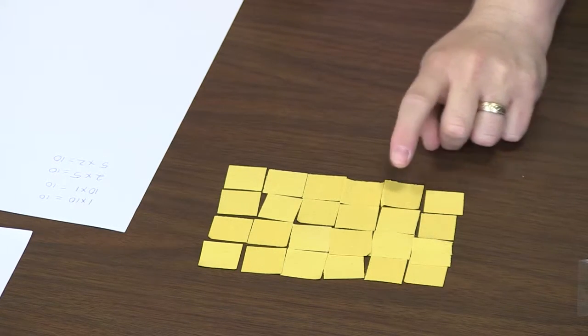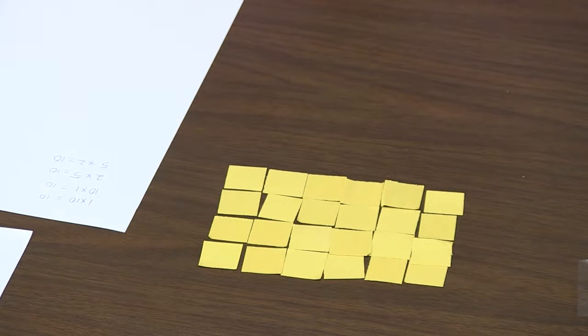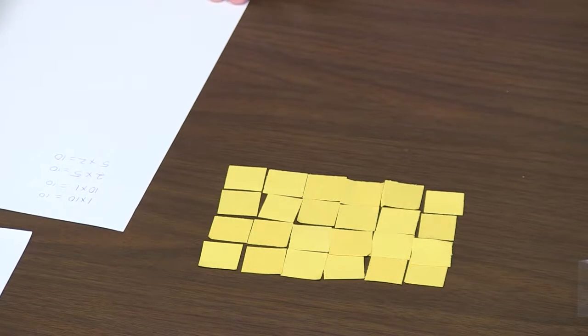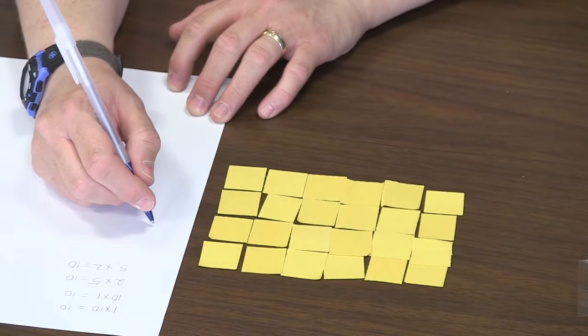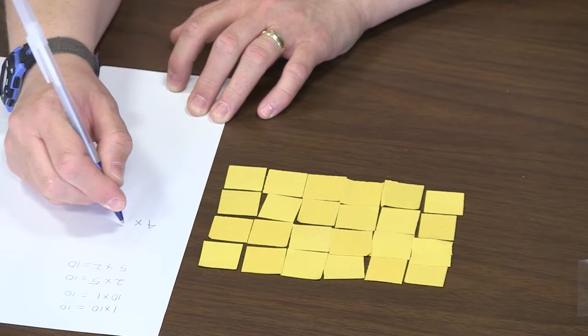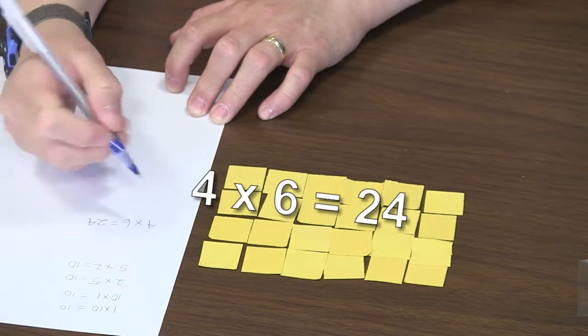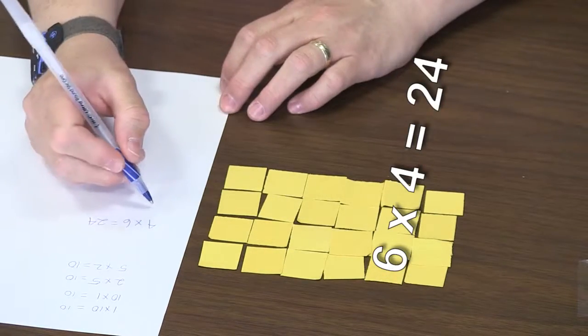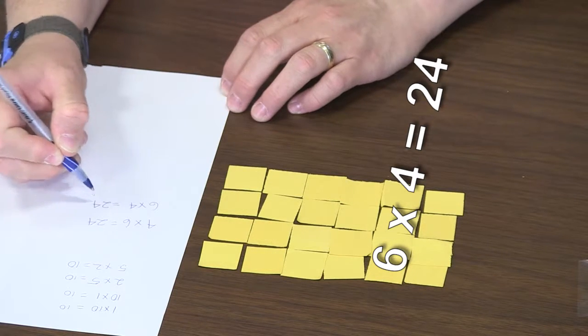You could count them 1 by 1, 1, 2, 3, 4, 5, 6, 7, 8, 9, 10, and so on. Or you could use multiplication. Since we're in 3rd grade, we want to do multiplication. This equation would look like 4 times 6 equals 24. If we had arranged it the other way, it would be 6 times 4, which also equals 24.